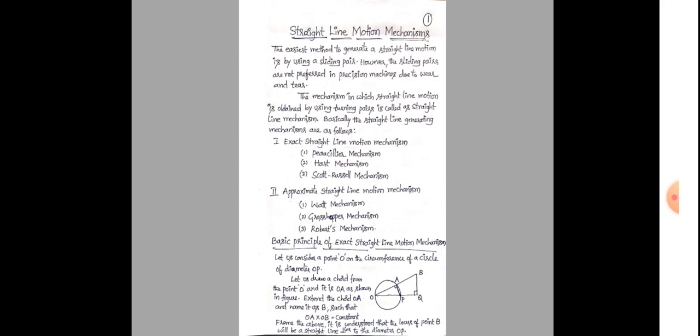Basically, we have different types of straight line generating mechanisms. They are broadly classified into two categories. One is the mechanisms which produce exactly a straight line motion, and the second category is the one where the mechanisms approximately produce a straight line motion. Based on this, the straight line generating mechanisms are of two categories.